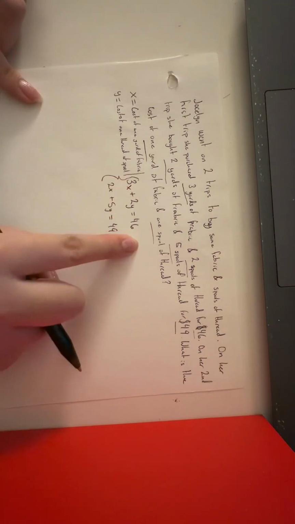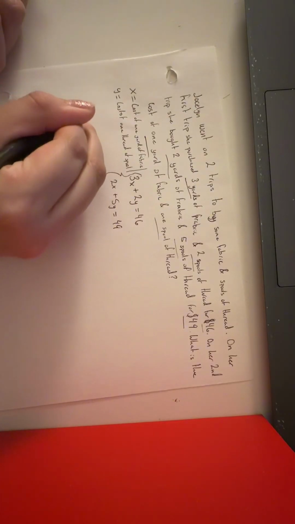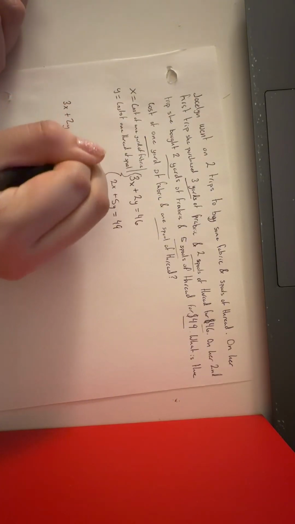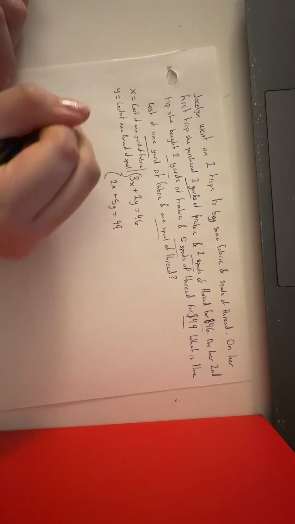So first, I'm going to be using the first equation, or first trip: 3x plus 2y equals 46. We are going to subtract the 3x on both sides because we want to isolate the 2y, or the y.